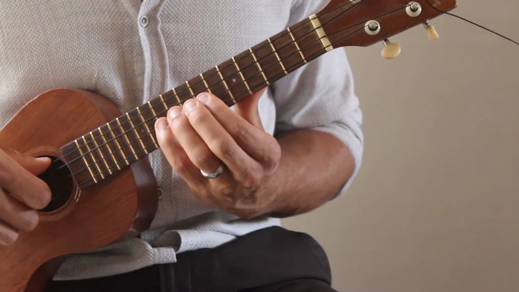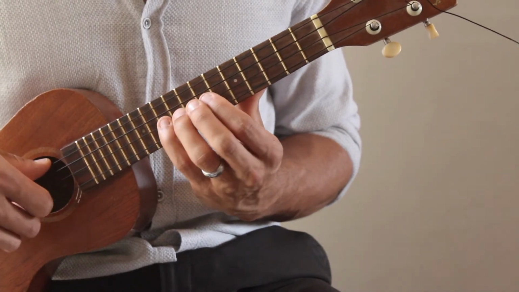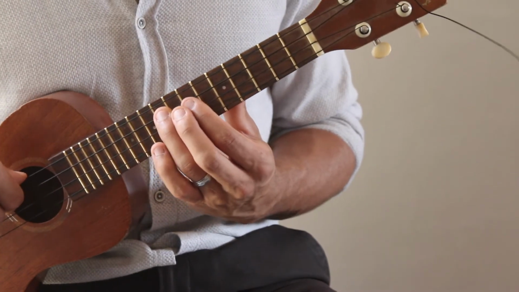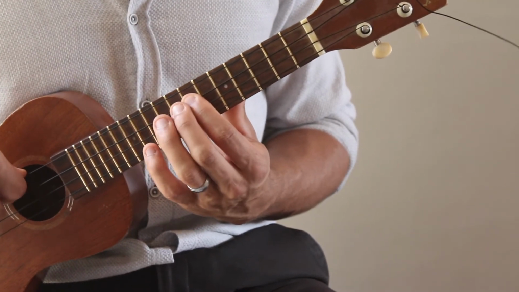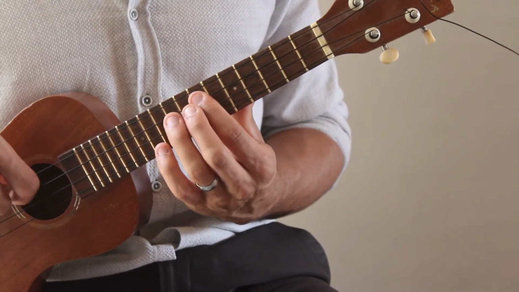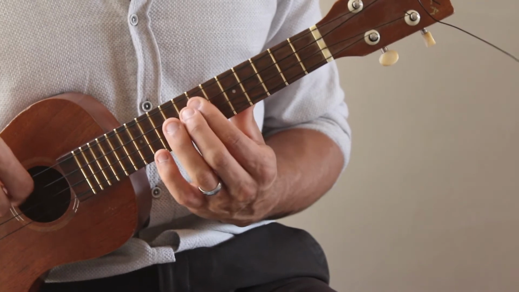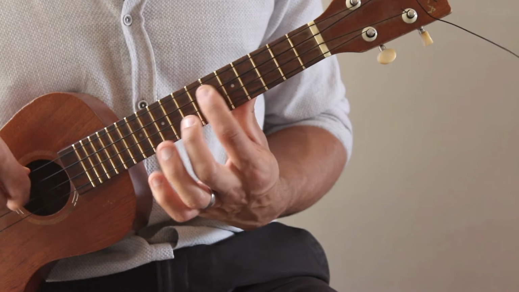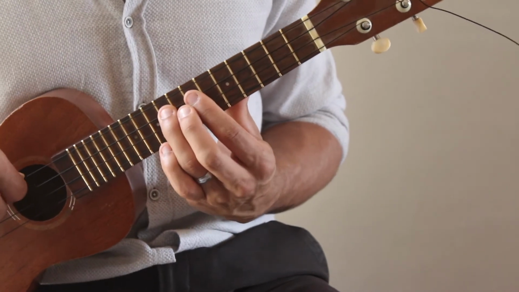So what I'm doing there is, I go up to that ring finger on the 9th fret of the C string. So I'm going 9, 7, 9, 7, 9 with my ring finger, 7 with my index. So I'm going 9, 7, 9, 7, 6 with my index, 7 with my index, 9.